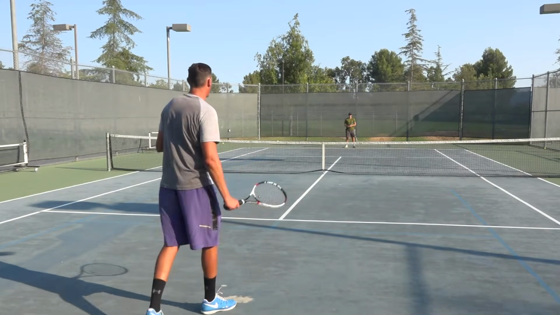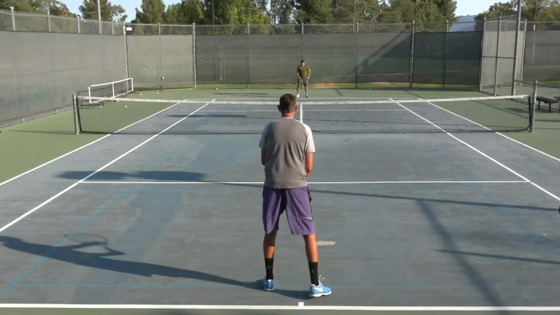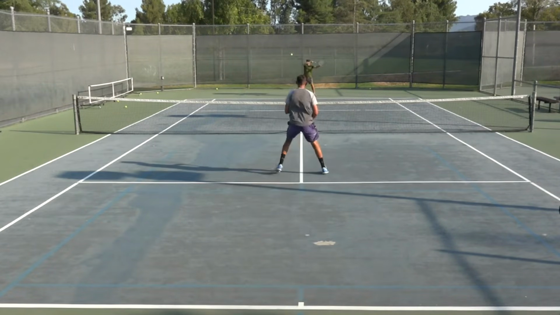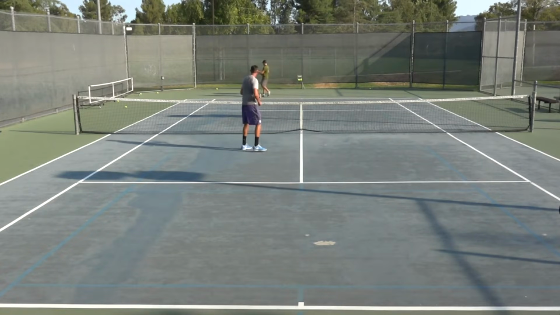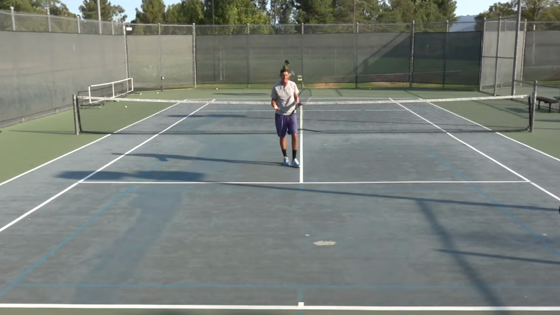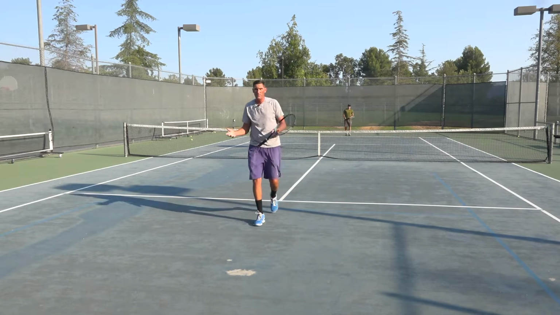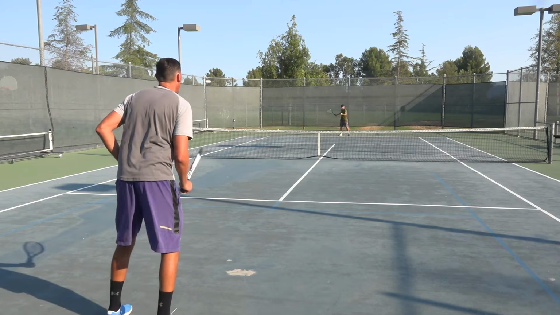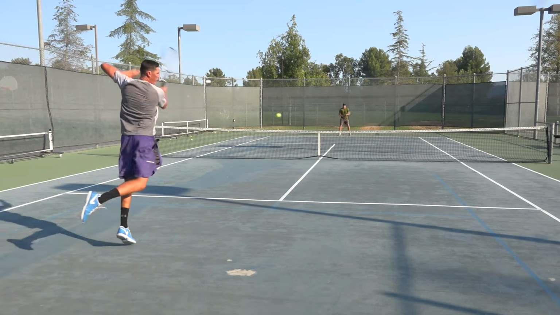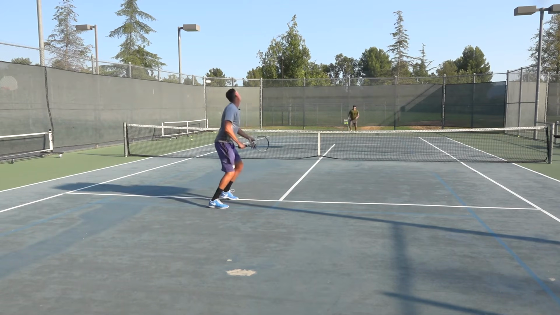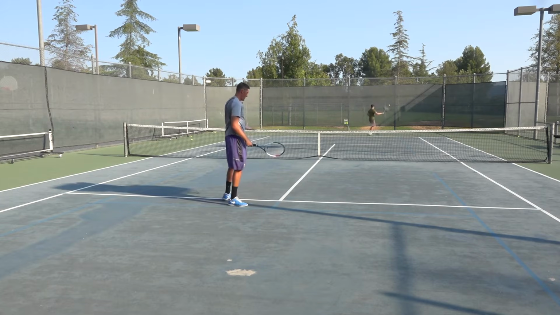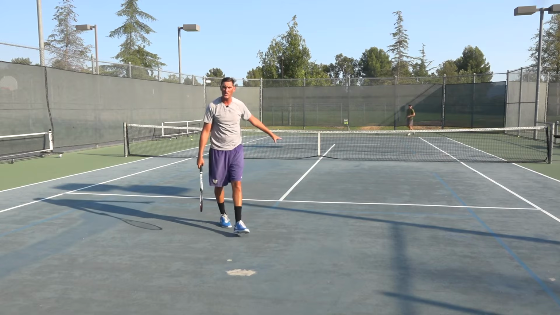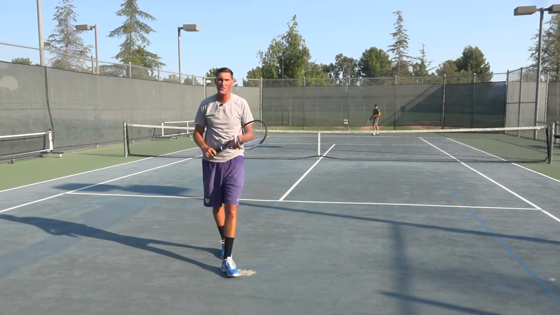So let's have a look at this. Mark, go ahead and feed one in. I'm going to approach down the middle, and as a pusher, let's see what he's able to do. Okay, so that's really easy. Now let's just say, for the sake of seeing the lob, because I know you guys get lobbed a lot, let's say he goes ahead and lobs, and I just make sure to hold my position as I approach a little bit closer to the service line. That overhead's not going to be a problem either.